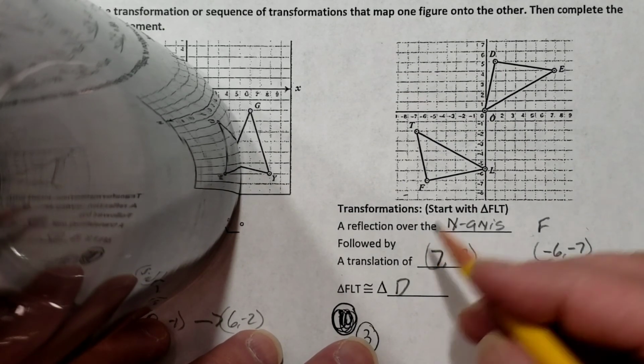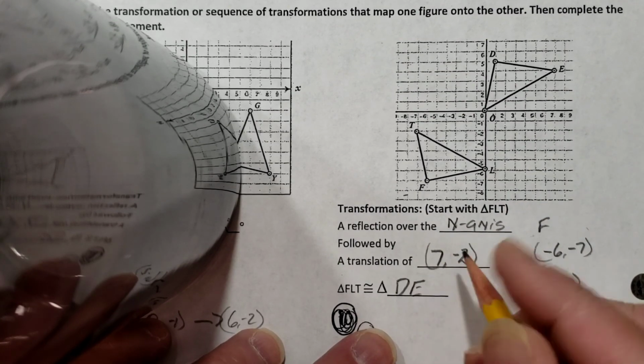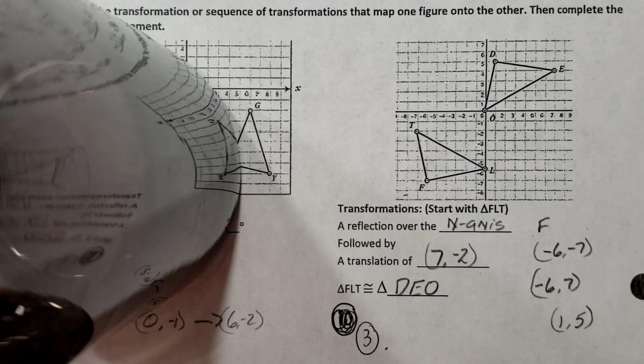Now we flip that up. F becomes D, L becomes E, and T becomes O. And that is your congruence statement.